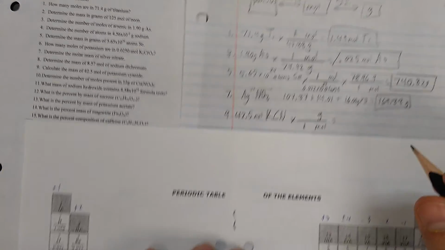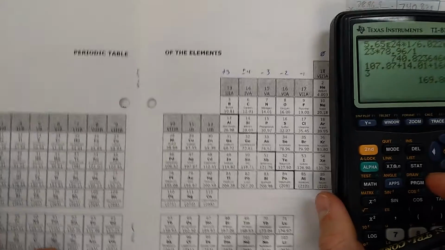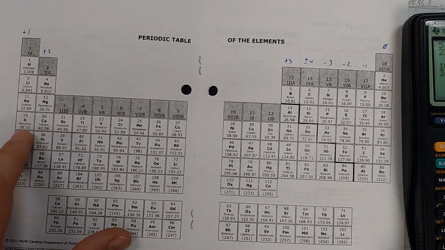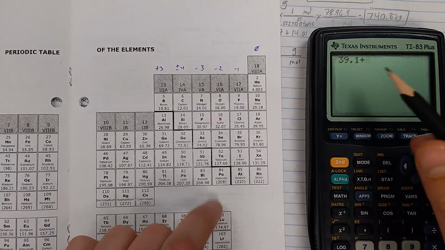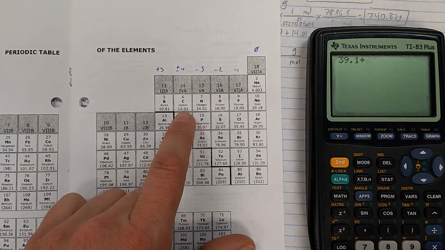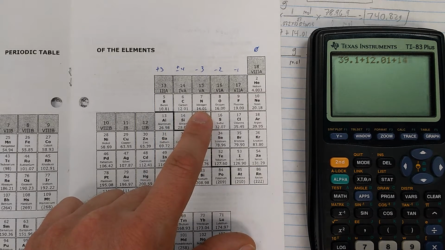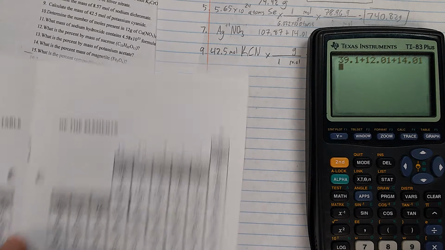1 mole of potassium cyanide equals the mass of potassium, 39.1. Sorry about that interruption. We take 39.1 plus 12.01 for carbon plus 14.01 for nitrogen.